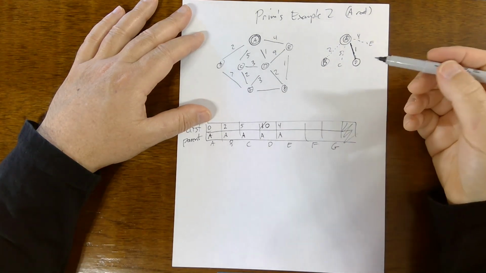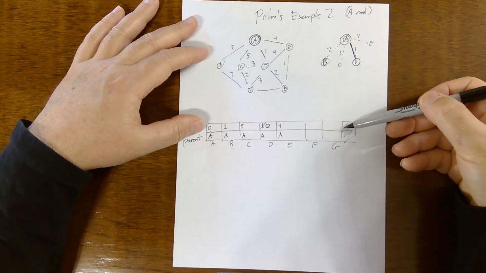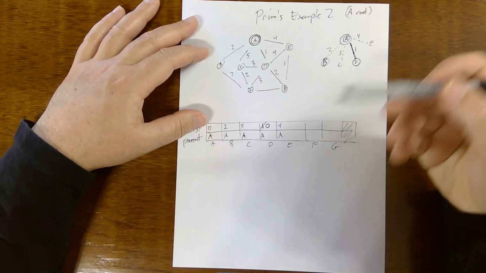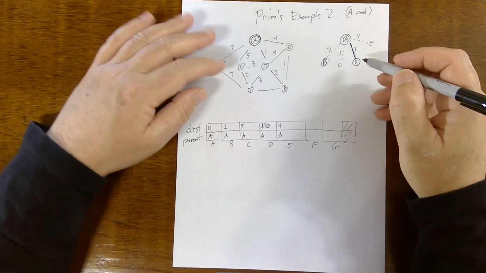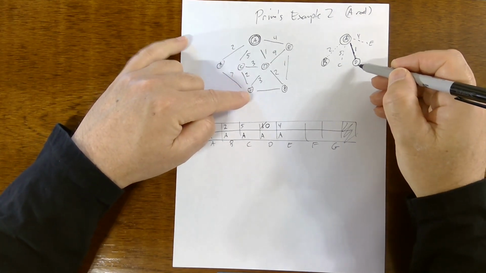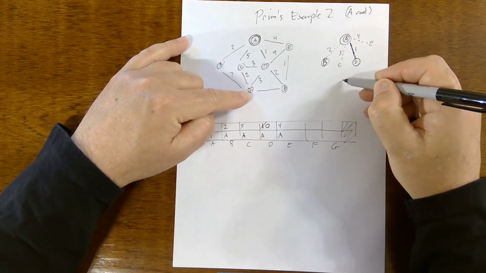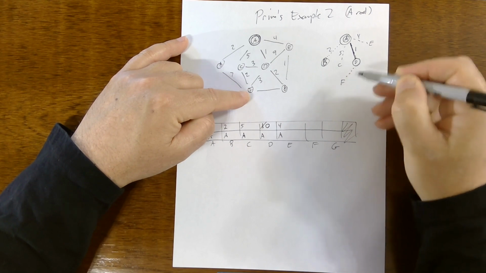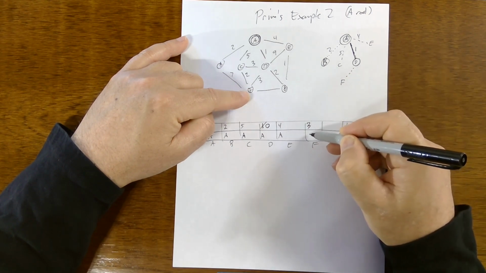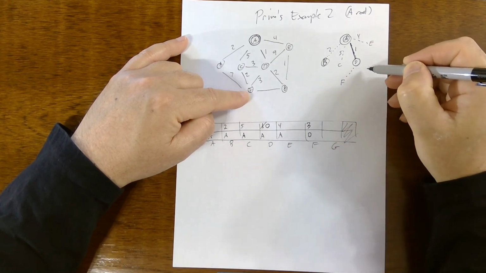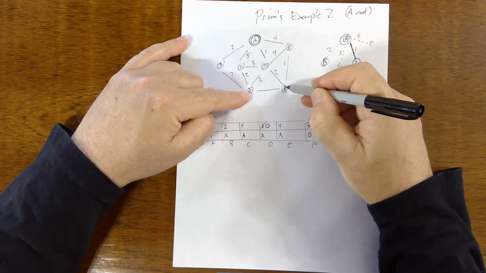Okay, we cycle back because all our distances are not 0 yet. We cycle back to identifying candidates, and the addition of D added a couple more candidates. It added F as a candidate. F is 3 away from the tree via parent D. And G, this should be a G.